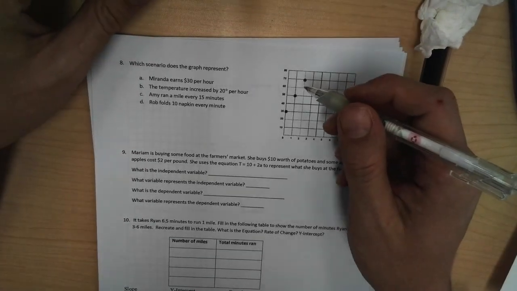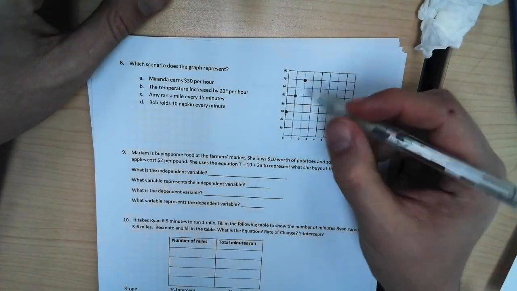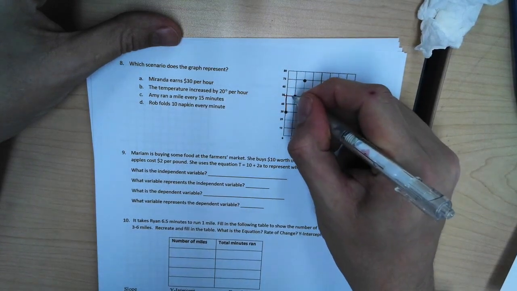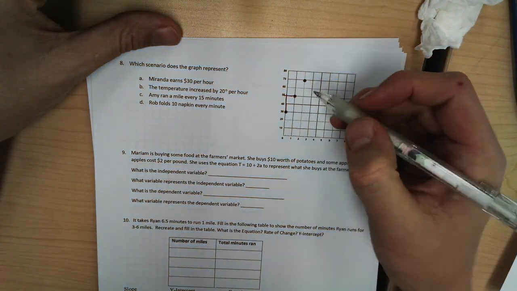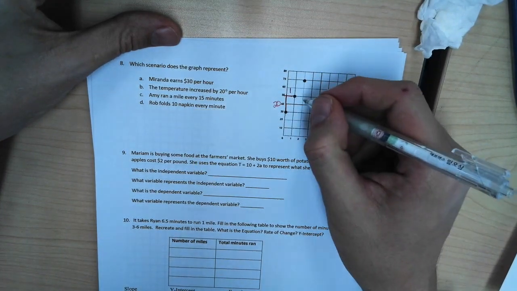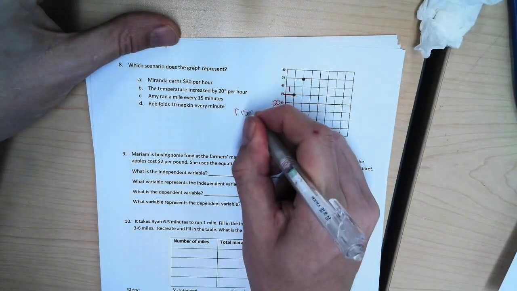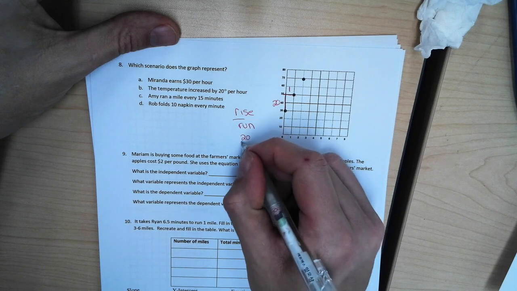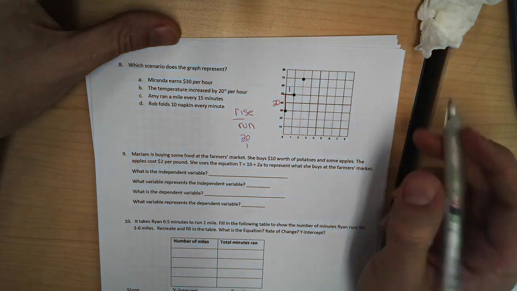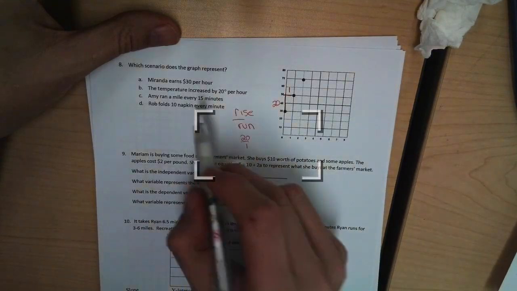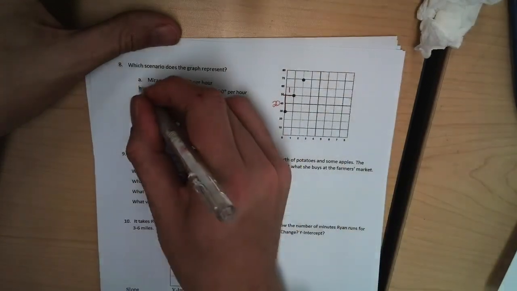To determine what the rate of change is for this table, this is what we're trying to find here, we have to use our formula, rise over run. We'll start off by rising up 10, 20, and then running 1. Since we have rise over run here, we can say that we have 20 over 1. So the only valid answer then is 20 over 1, or the temperature increases by 20 per hour. So it's B.